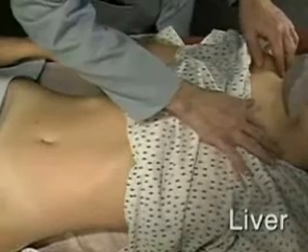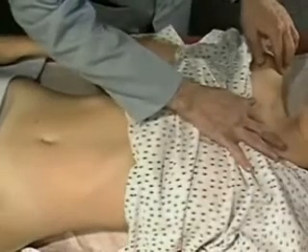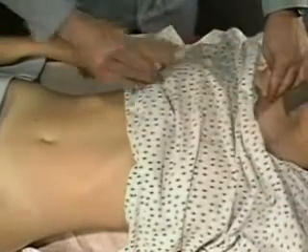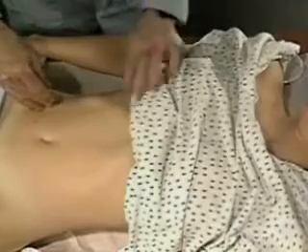Percuss the span of liver dullness in the right midclavicular line. From an area of tympani well below the expected liver, percuss up to the lower border of liver dullness.